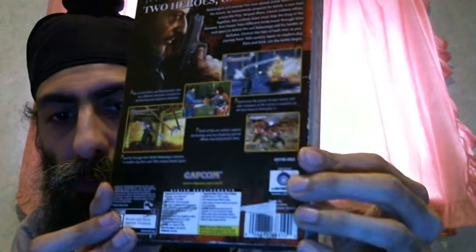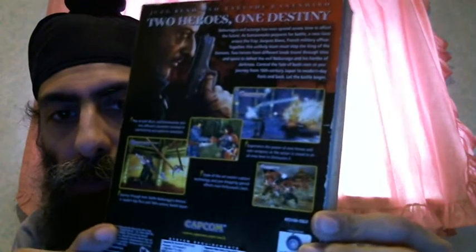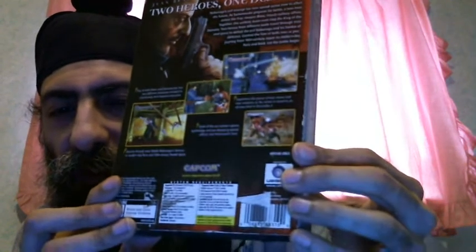A fairly old game this is, but it runs really well. It's a great game. This was pretty old as well, actually.